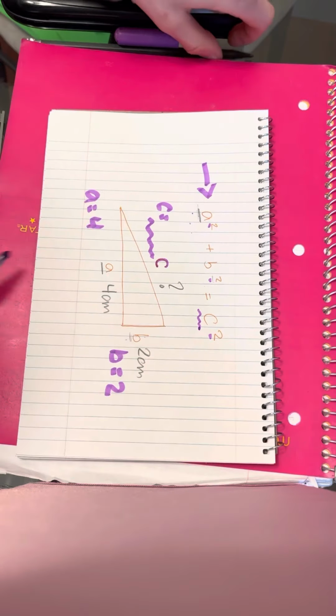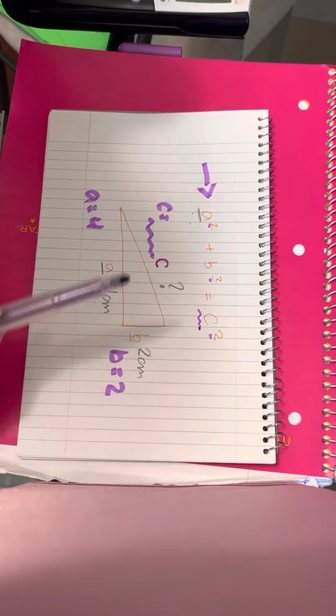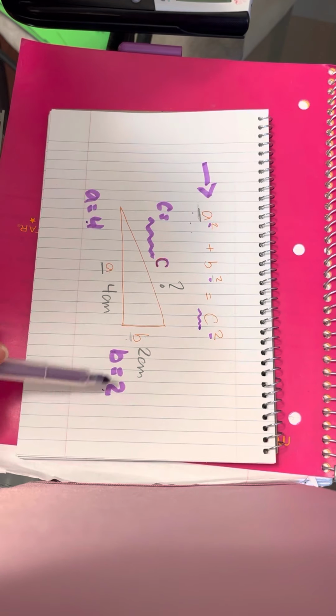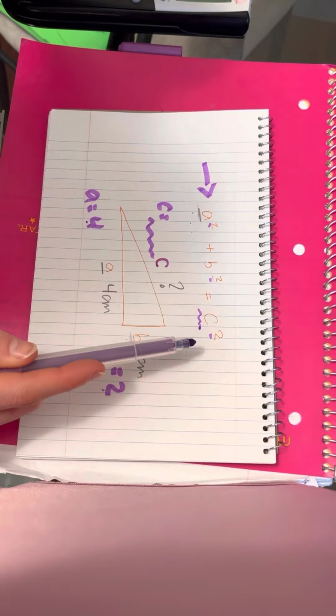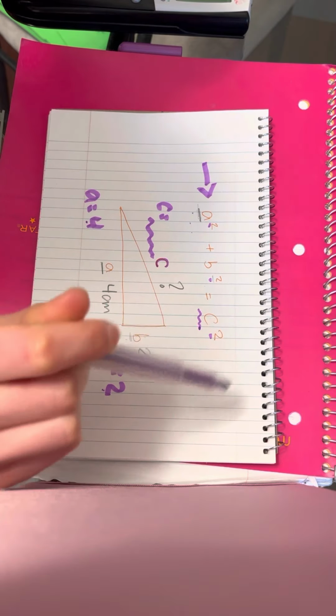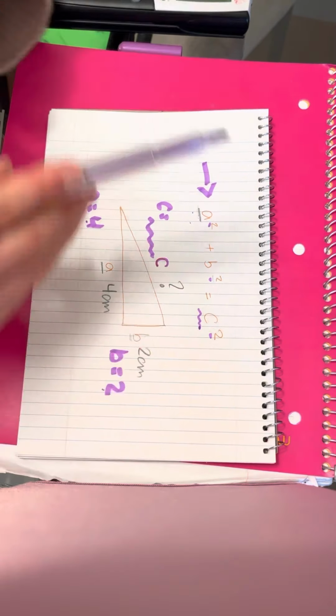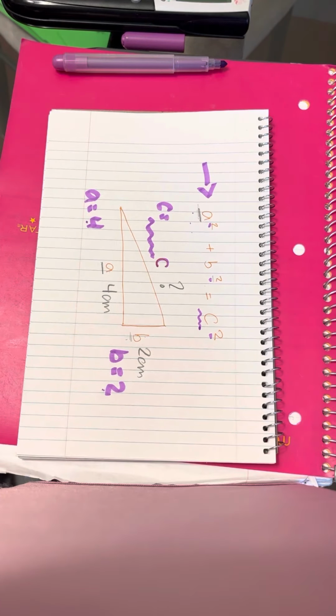So I'll show you what we're gonna do. We're gonna plug these in, then we're gonna get C squared. We'll have to square root that to undo the squaring on it. So let me show you what I mean.